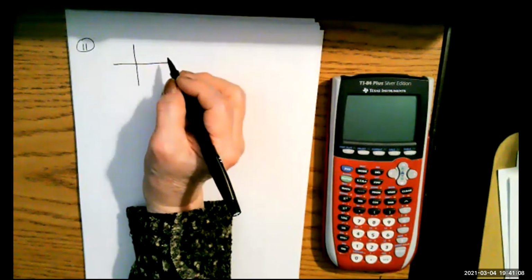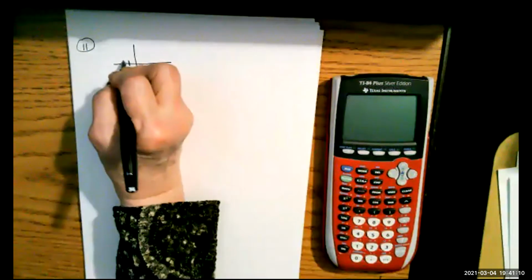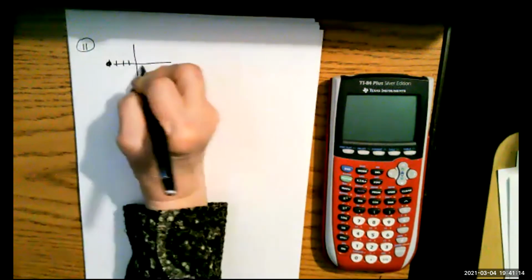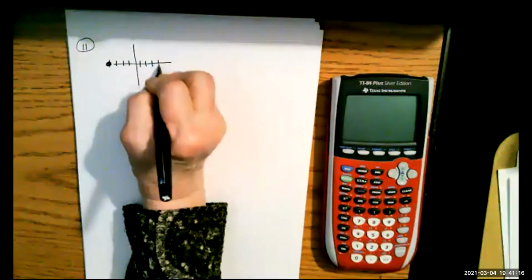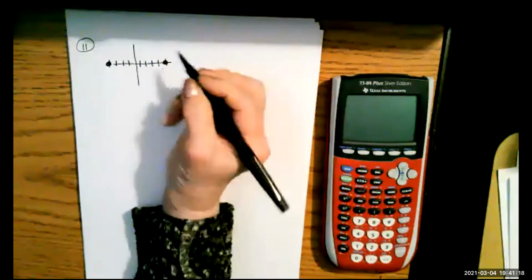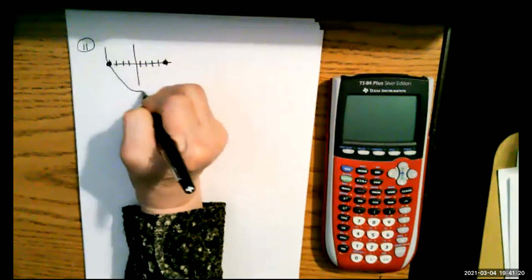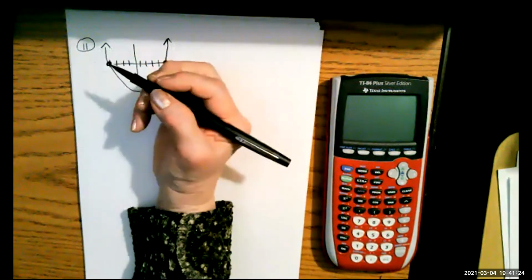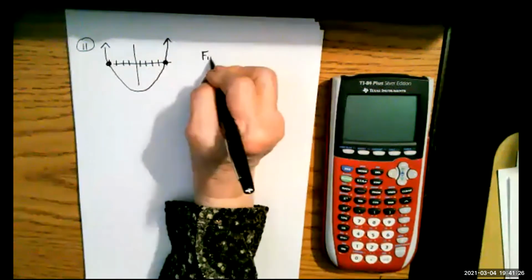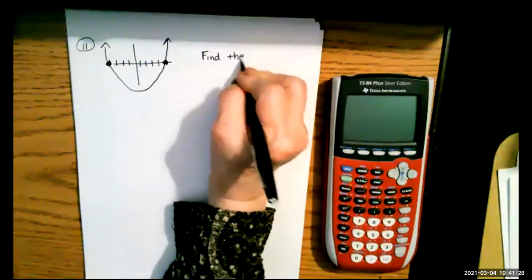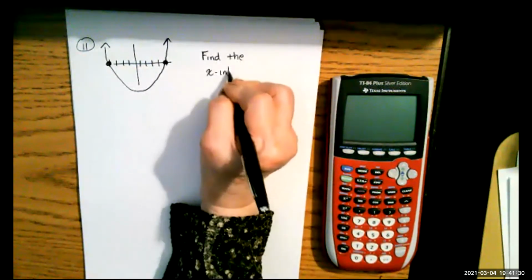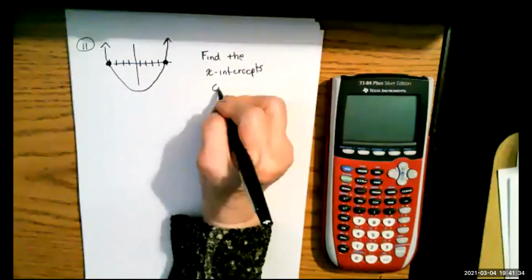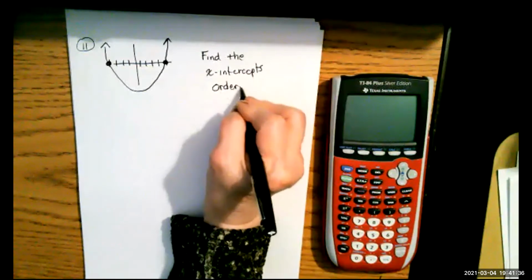Okay. It says use the graph, and it has a graph just like this. And there's a mark right here, and then there's 1, 2, 3, 4, 5. There's a mark right here. And then there's a parabola that's drawn down through here. And the question says use the graph and find the x-intercepts. And it says write as an ordered pair.